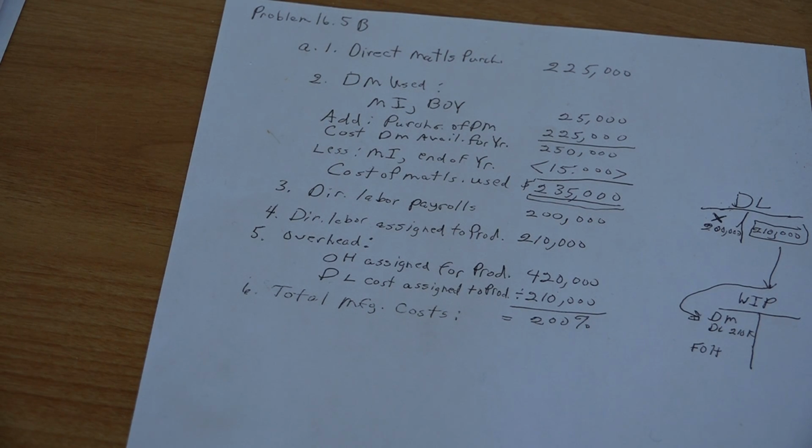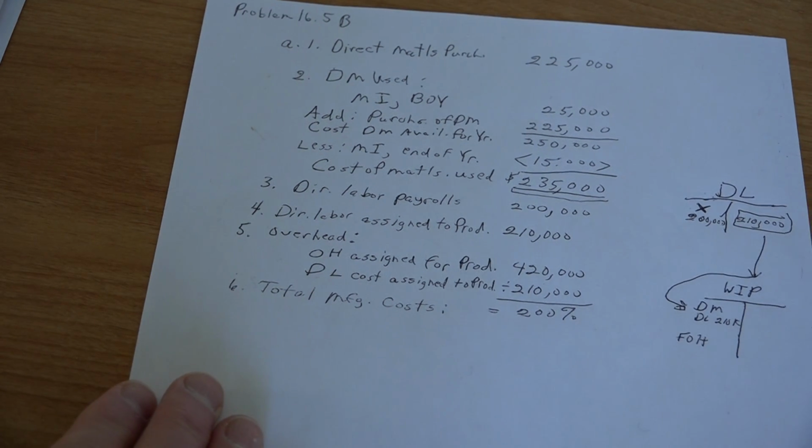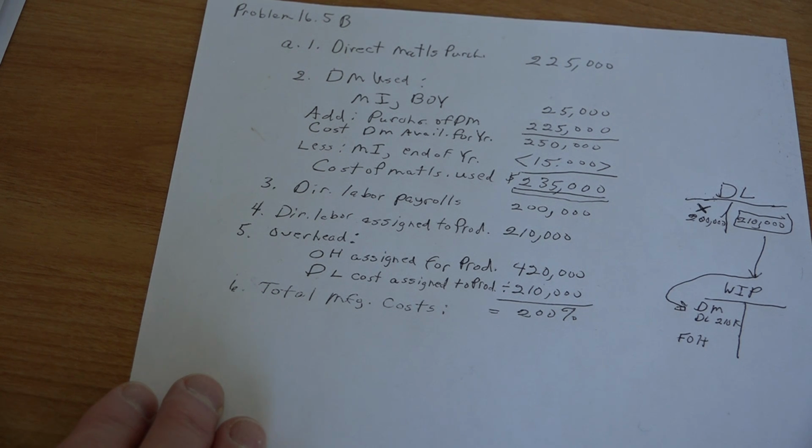And so the total manufacturing costs for the period are the direct materials used during the period, the direct labor cost for the period, and manufacturing overhead for the period. Well, we've got all those numbers, right? We got those from our past calculations, and the overhead amount is just given. So let's put in our numbers.